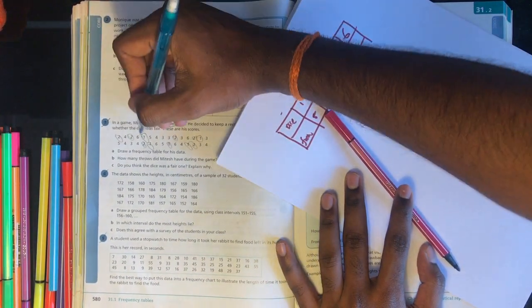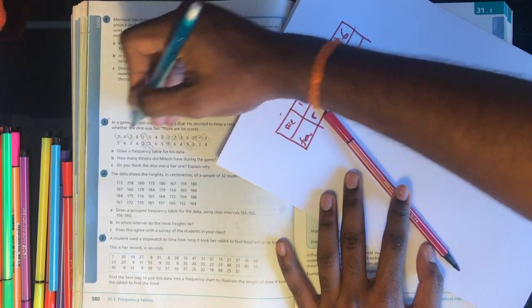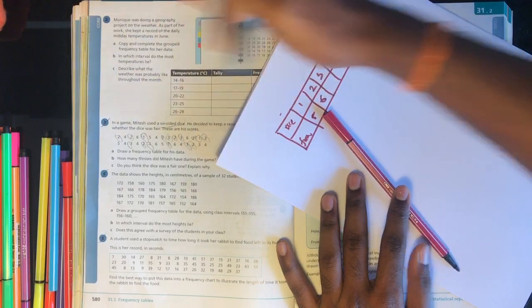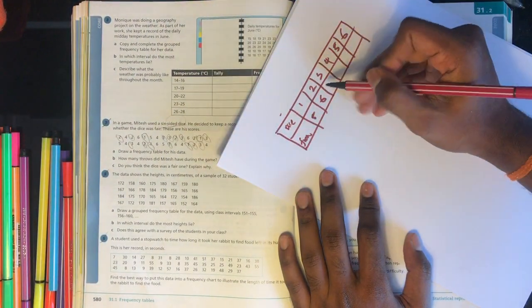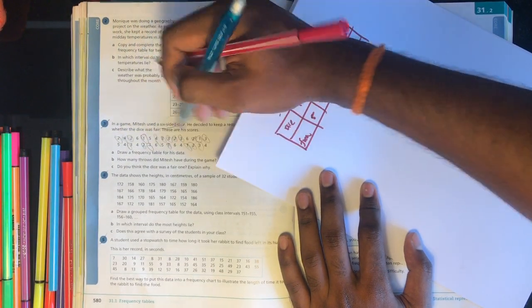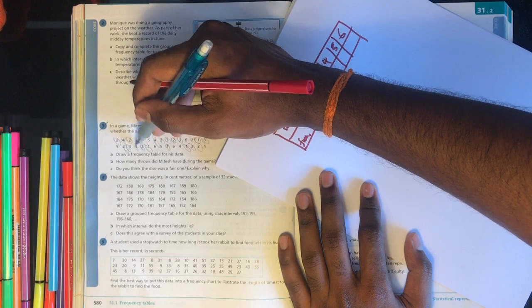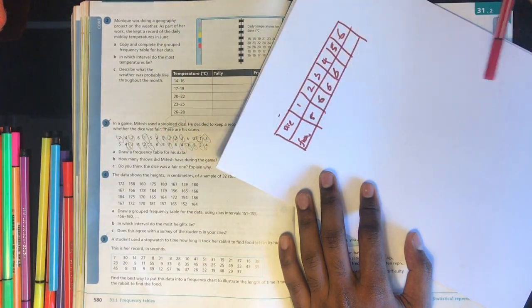And then for the 3s, 1, 2, 3, 4, 5. I have 5 only. Hey, I saw one more here, 6. So 6 here. Then for the 4s, 1, 2, 3, 4, 5, 6. Again 6. Oh, it's a very fair dice actually.